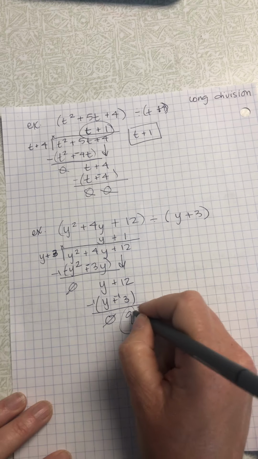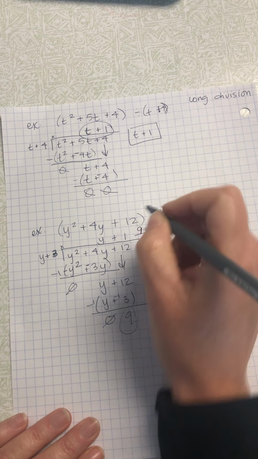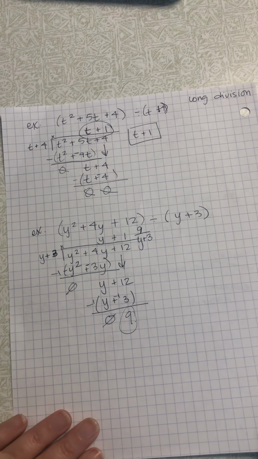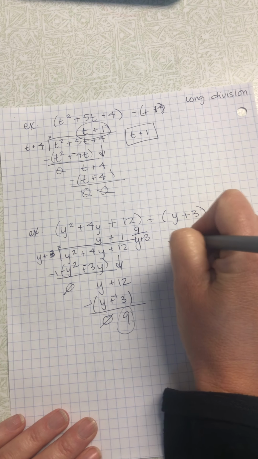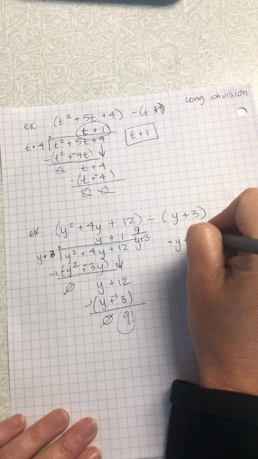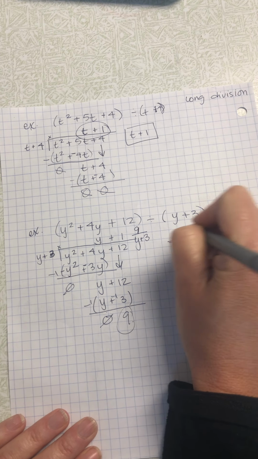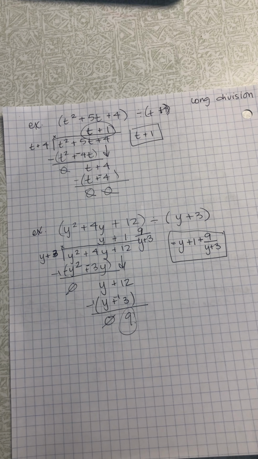This is my leftover. This is my remainder. So it's going to go on top, and my divisor goes on the bottom. So my answer is y plus 1 plus 9 over y plus 3. Kind of weird. I get that.